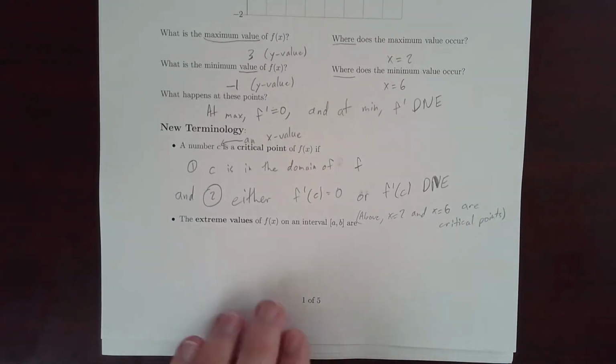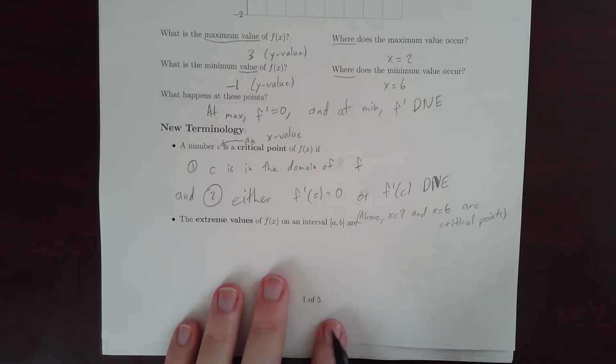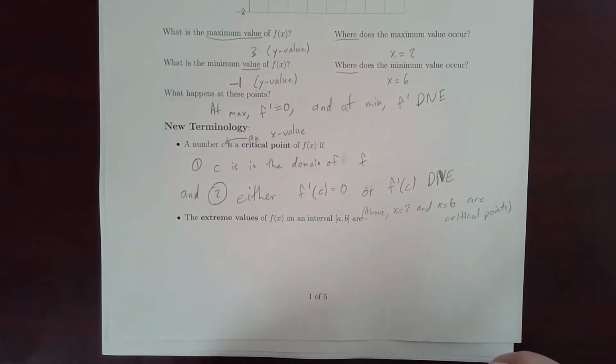Extreme values of the function f of x on an interval are the absolute minimum and absolute maximum values of f of x on the interval a to b.